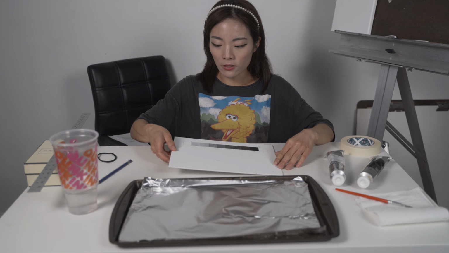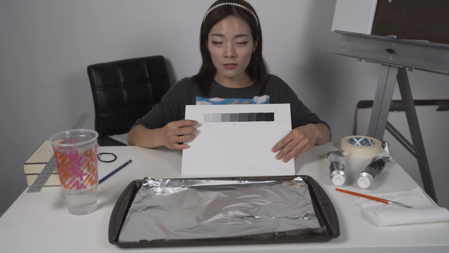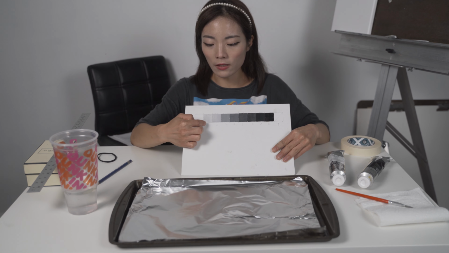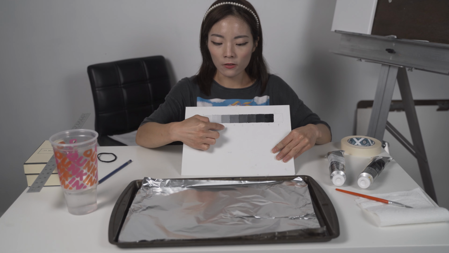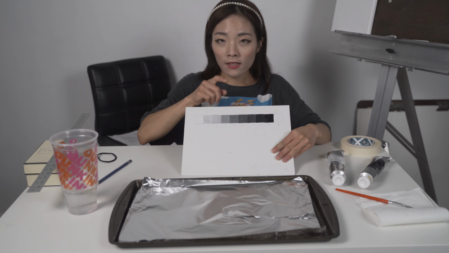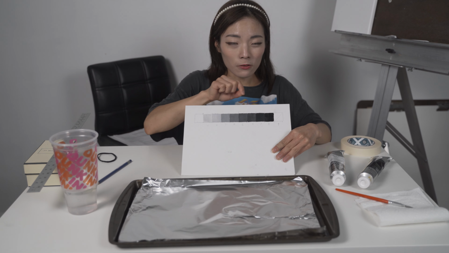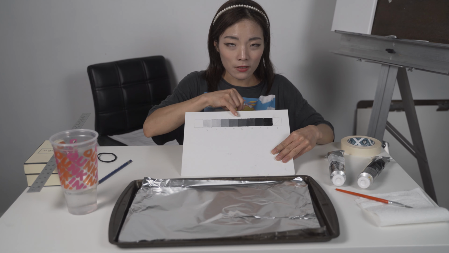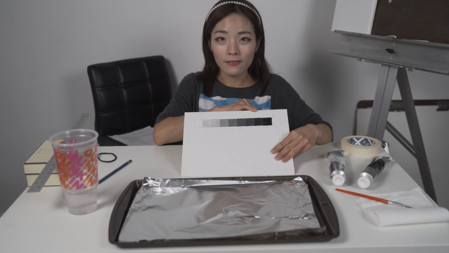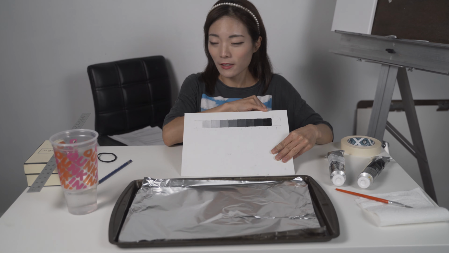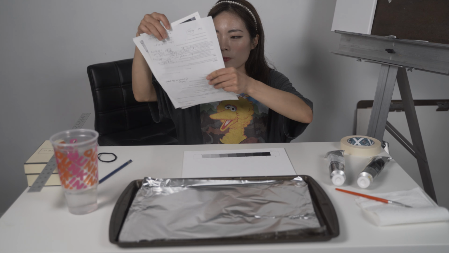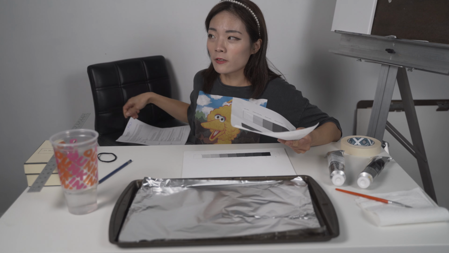For example here, it starts with just white, and then it gets a little darker, a little darker, a little darker, a little darker. You can see that there are distinctive squares or steps, and each one is darker than the next. And this one's just going to be pure black. So, how light or how dark something is.